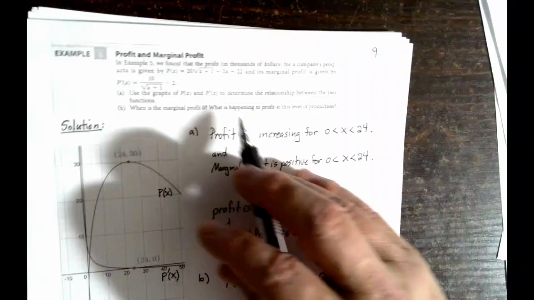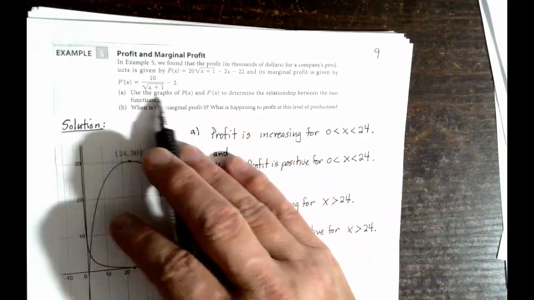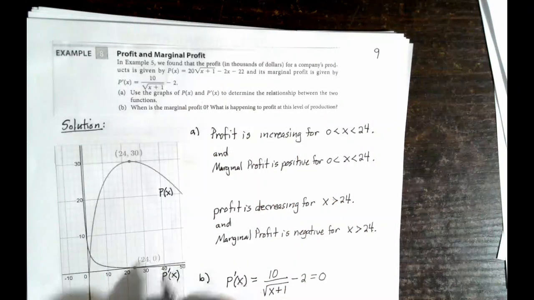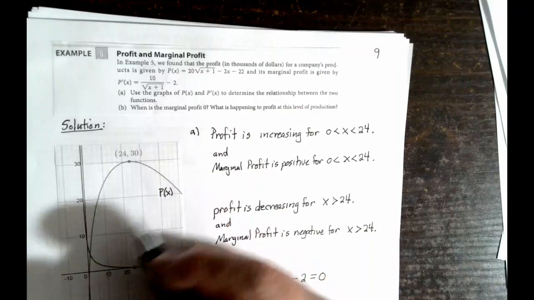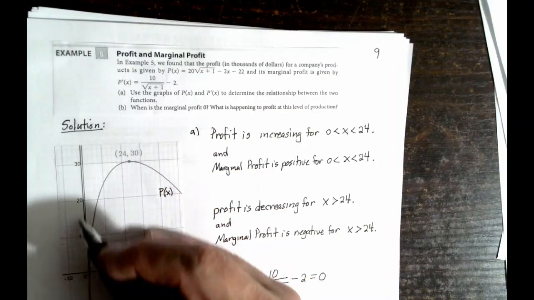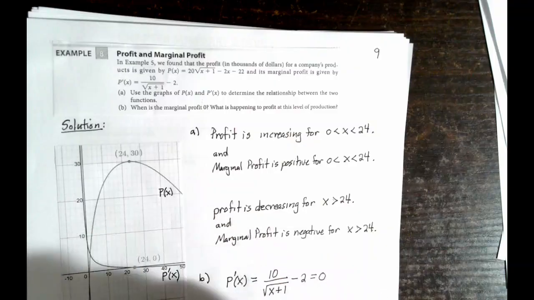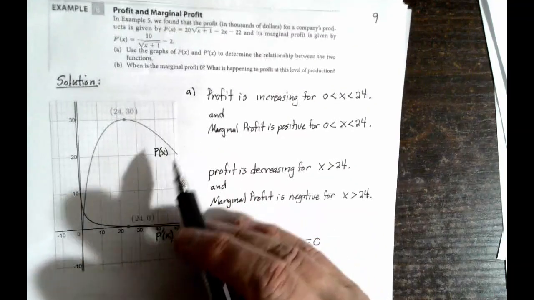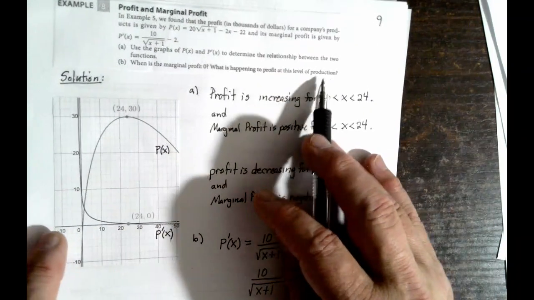Number 8, they give you the profit function here, and they give you the derivative here, and they want you to graph this. And so here's your profit function, and here's your marginal profit, or P prime. And they say use the graph of P and P prime to determine the relationship between the two functions.